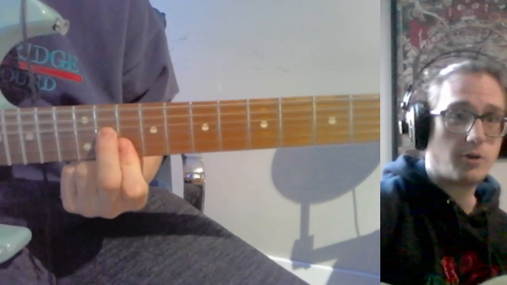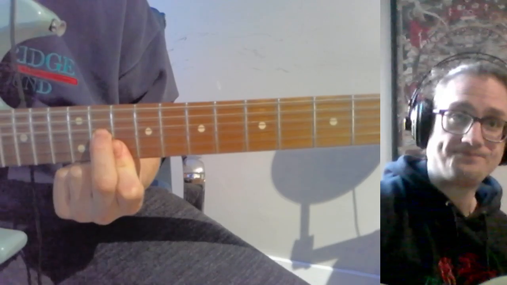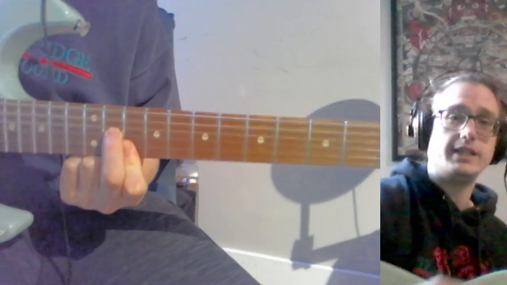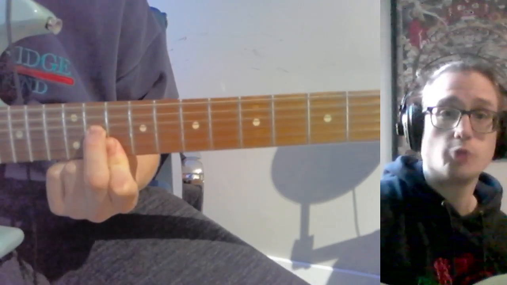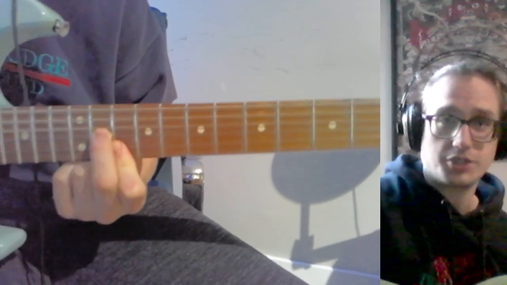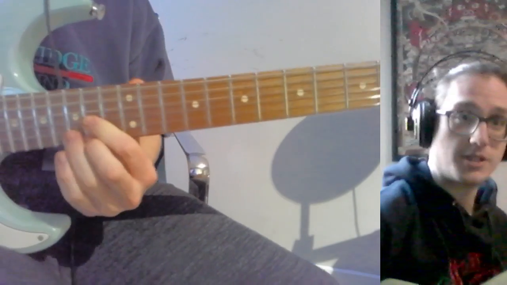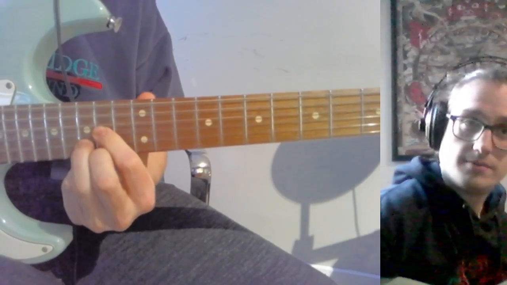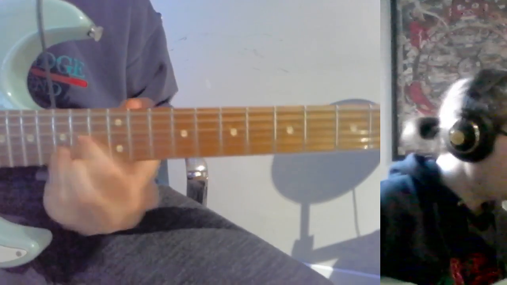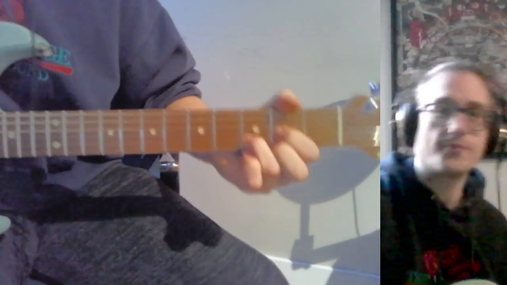So here we are. Now we're at our first inversion. Okay, and then I'm going to complete this cycle by going up to the first shape I did, which in this case was second inversion. So I'm going to go back up to this D chord now, which is the same chord that I was playing here.